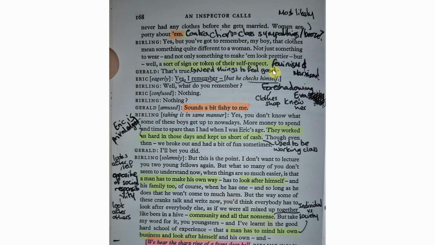Now we could analyse this from a couple of perspectives. We can think about it from a feminist perspective. This shows attitudes towards women, in particular Birling's attitude that women need clothes to feel good about themselves. But at the same time, we could analyse it from a Marxist perspective. We could think about, is this a comment on consumerism? That Birling is saying that women need to spend their money on clothes to feel good. That women need to consume these products to feel good. Either way, it shows that Birling has an attitude that women are rather shallow and vain and only care about their appearances rather than what they actually have to offer to the world and what they're like as people.